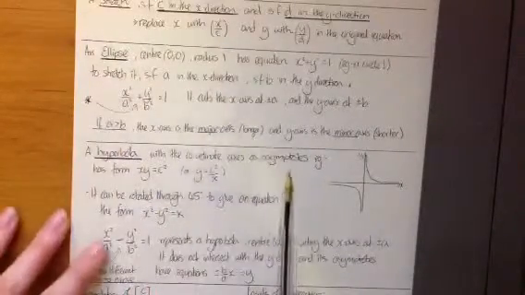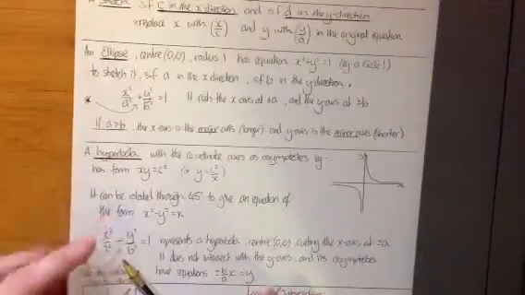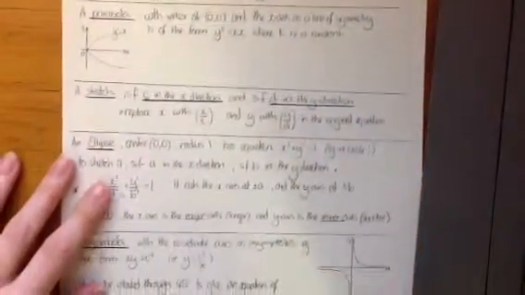The hyperbola stuff, I would probably watch the hyperbola video because I think I explain it clearly enough in that one, no point repeating it in here. So let's have a bit of a closer look at parabolas for today.